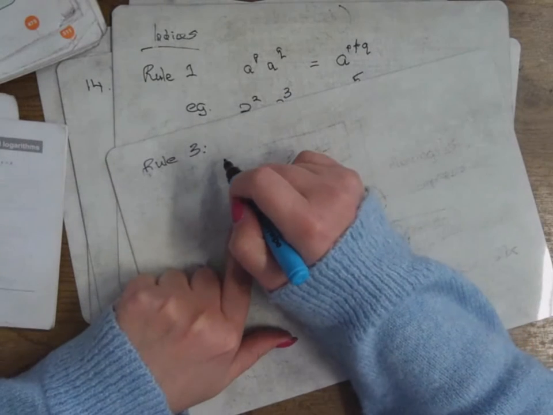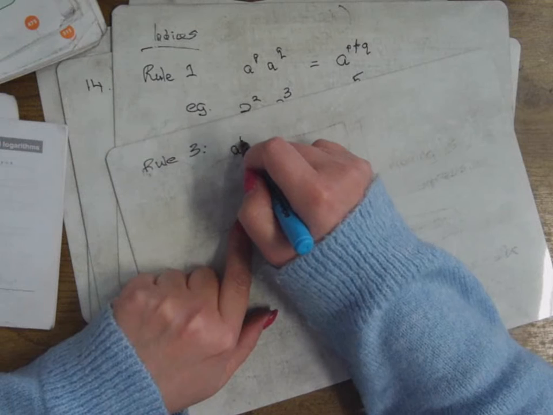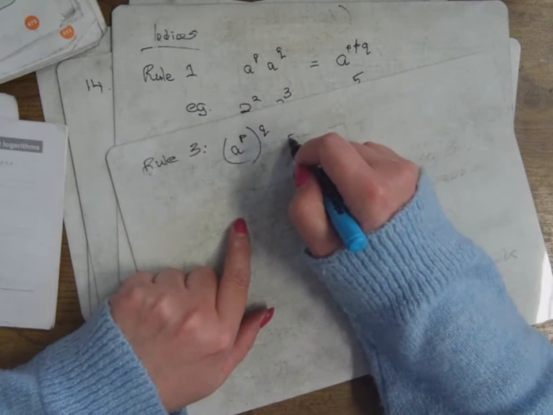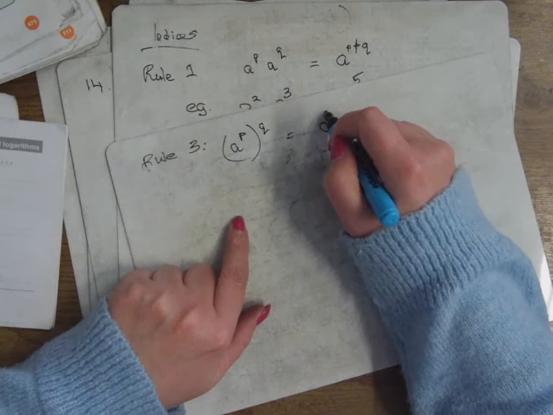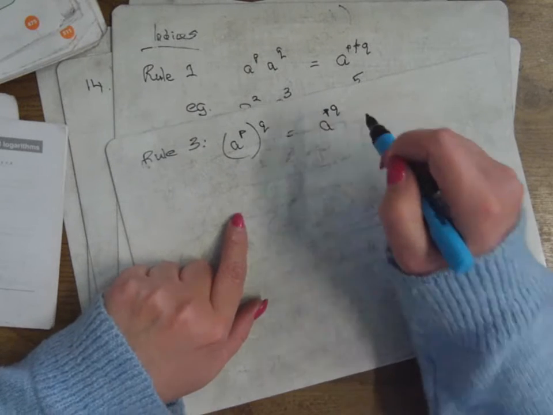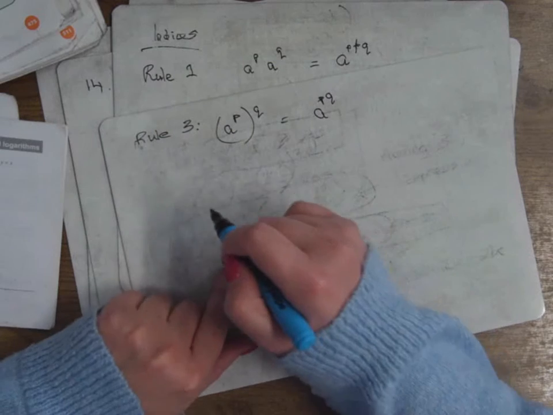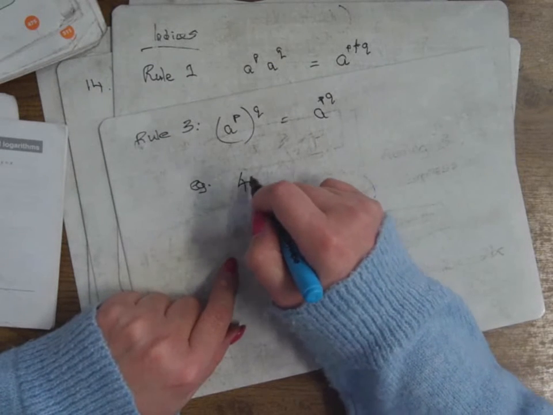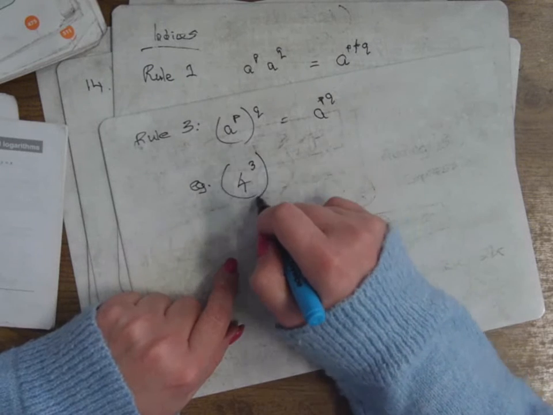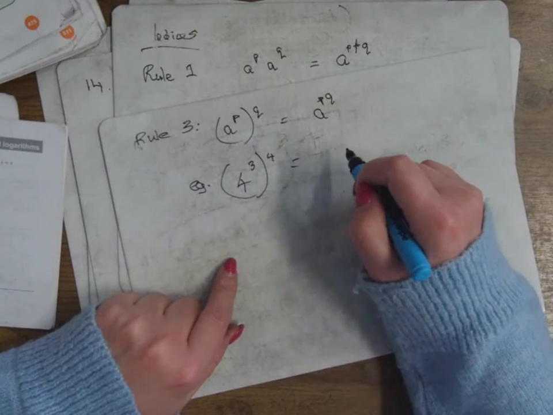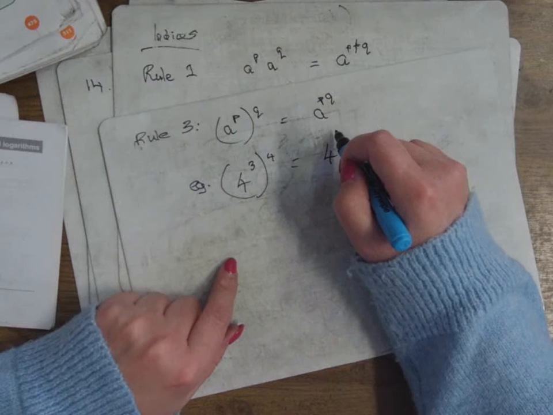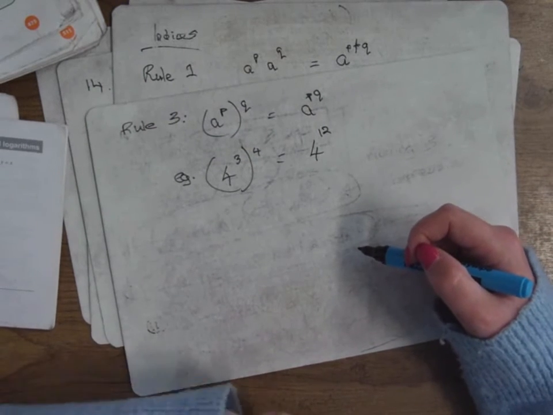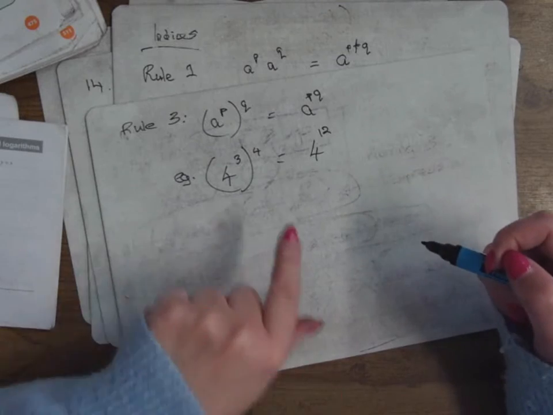Right. Rule 3 is raising a power to a power, and how it's written in the log tables is a to the power of p, all to the power of q is a to the power of pq, meaning you multiply them. So if you're raising a power to a power, you multiply. As in, example, if I have 4 to the power of 3, all to the power of 4, you multiply the two numbers. So that's 4 to the power of 12. 3 by 4 is 12. Is that okay? So if you're raising a power to a power, you multiply.